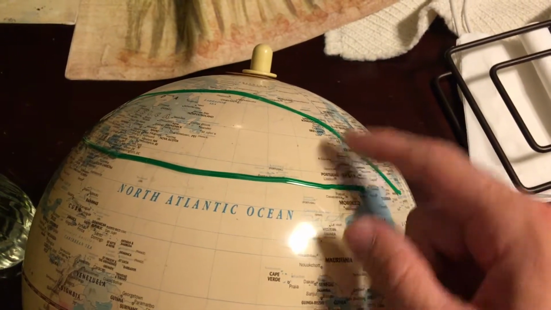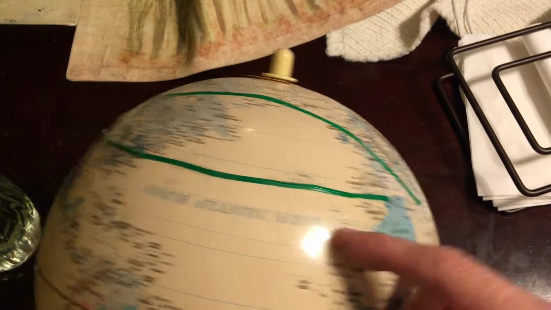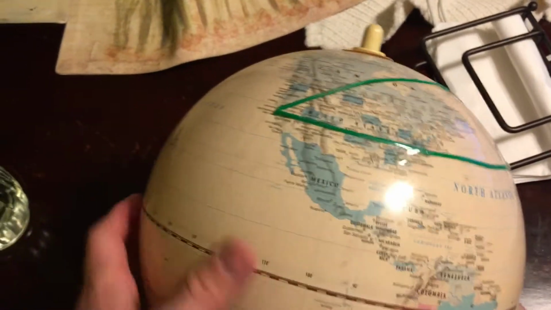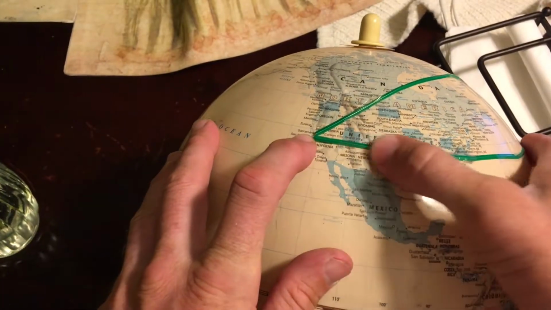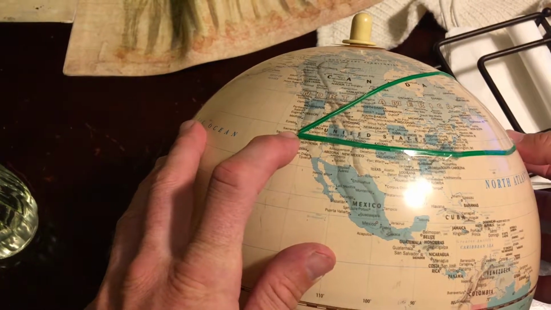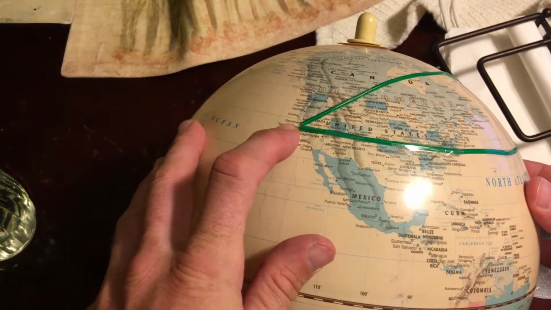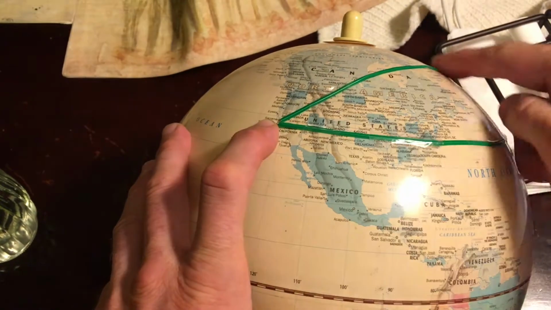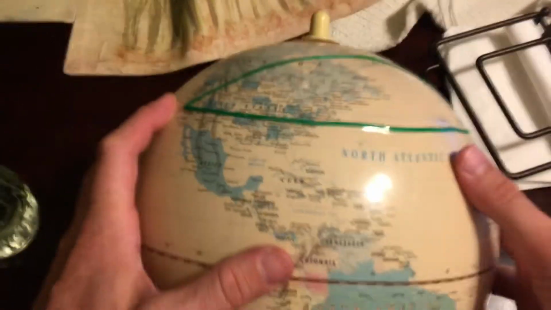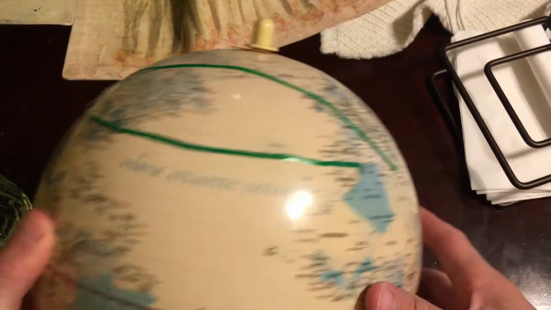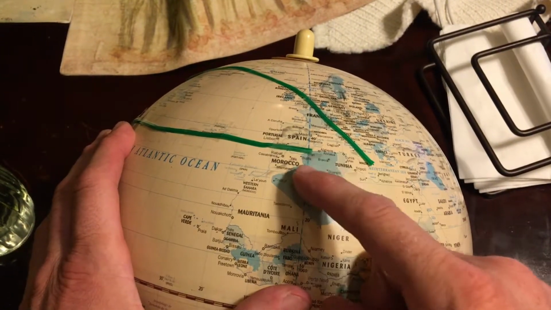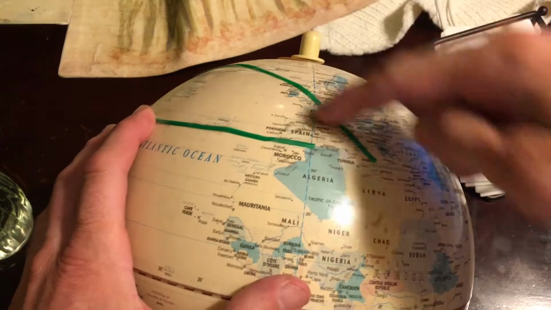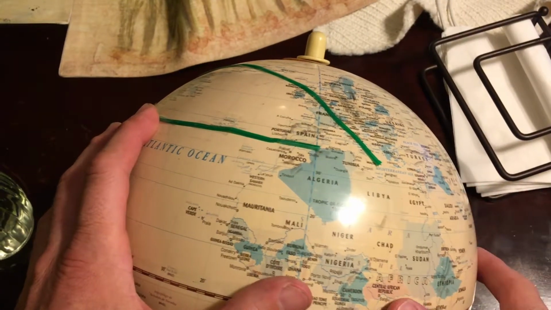So I have these two green twist ties with two different paths. They're both starting at the same point over here in California, but one's going along one of these longitude lines, and one's going along a diameter. And both of these twist ties have the same length. So if we go over here, this one doesn't make it to Italy, but this one does.